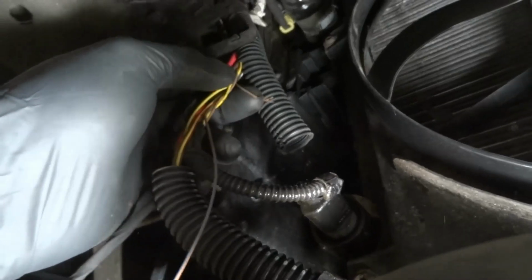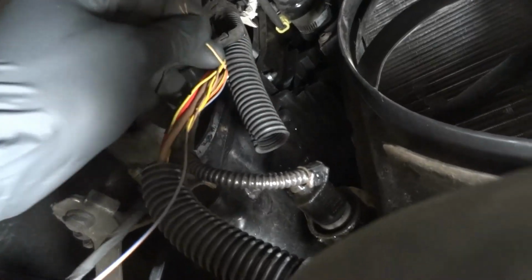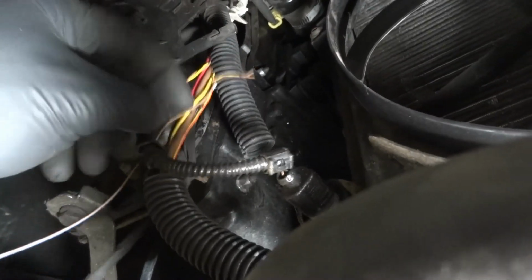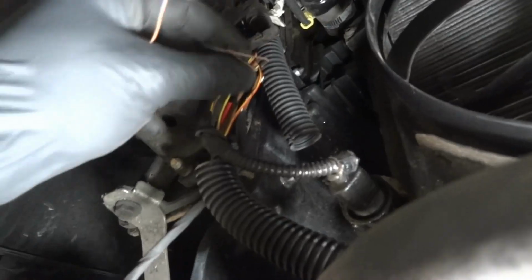So let's see. Let's open up this harness. Oh, check this out. We have another wire. So 2 broken wires. I'm pretty sure these are the wires for the ambient temperature sensor.